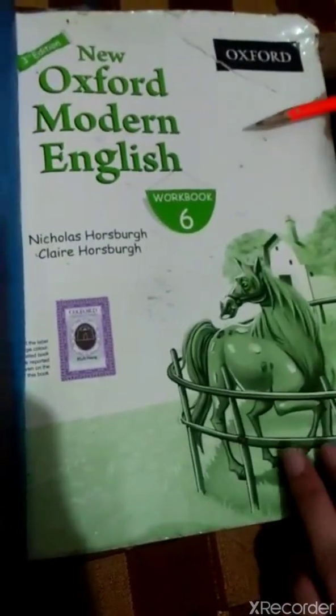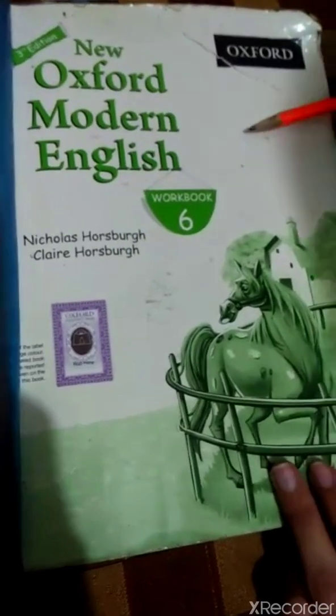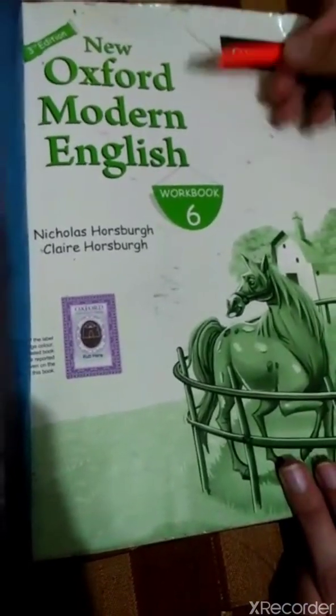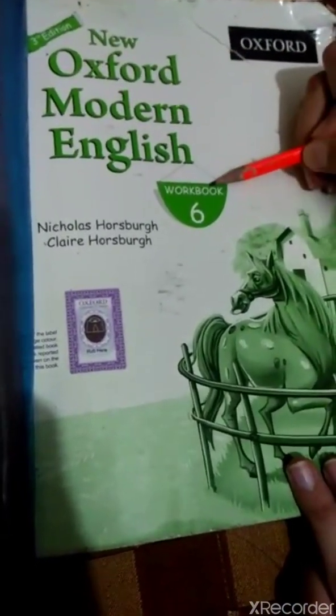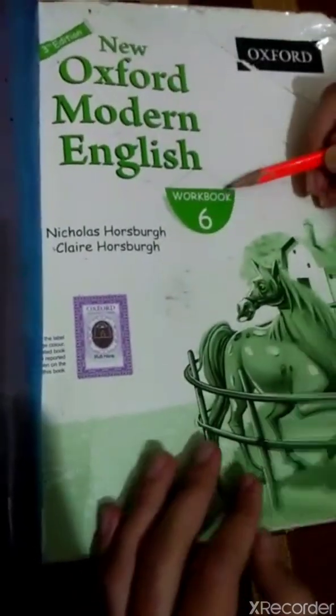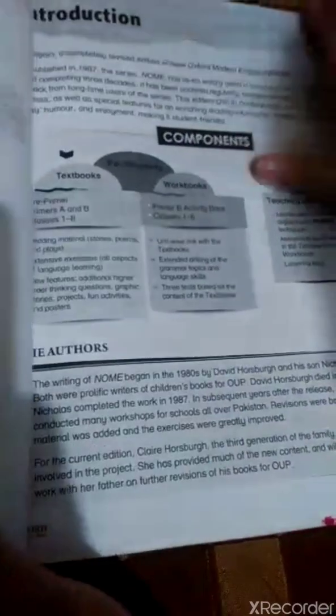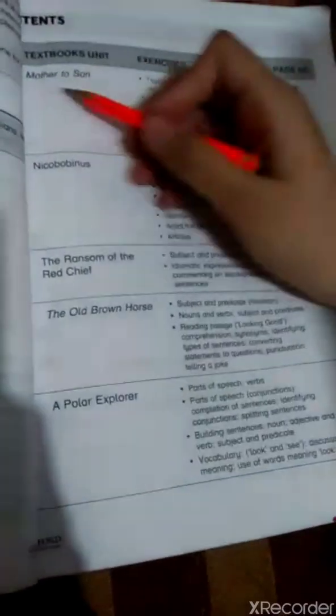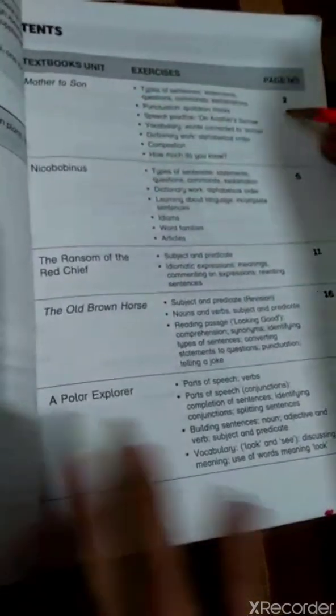As we have completed our first chapter, which is Mother to Son, now we have to move toward the Oxford Modern English workbooks. Okay, we have to complete our exercises in the workbook. So I want you all to open your books, and we have to complete the exercises of Mother to Son, which is on page number 2. So let's move towards page number 2.